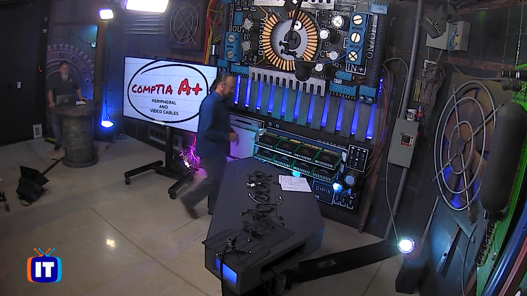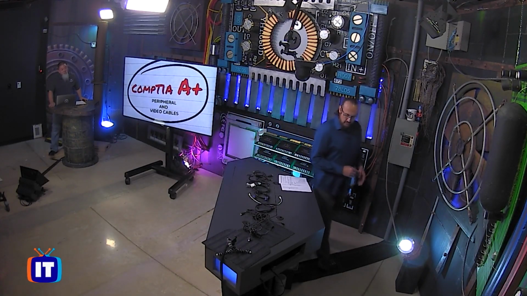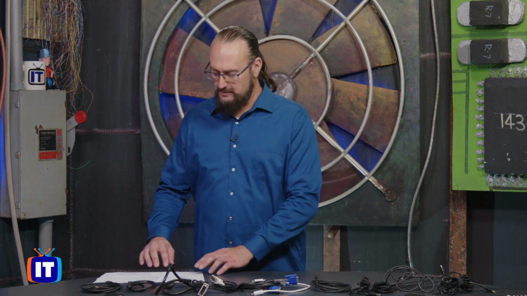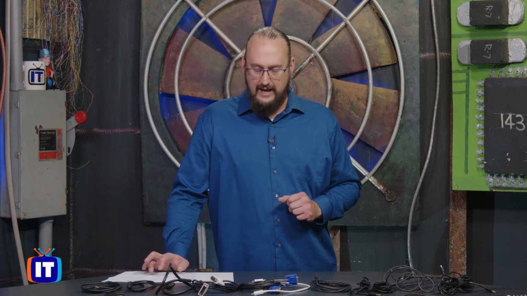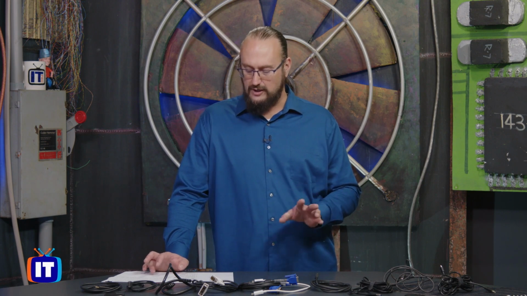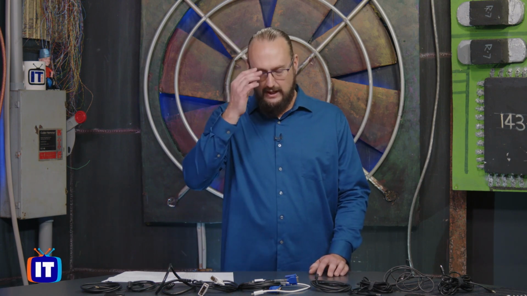And those of you that are following along at home know that we're certainly not shy of any kind of standard specifications or cables when it comes to computing systems. We're going to tackle some of the variety of connectors that we have today, and we're going to start by talking about some of the peripheral cables that we can use.